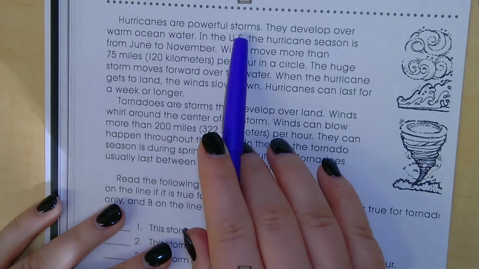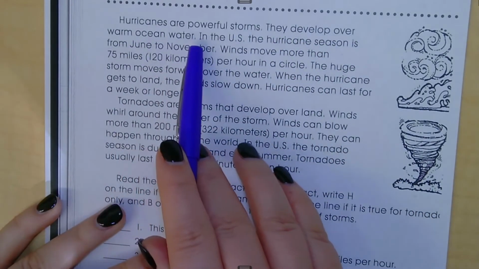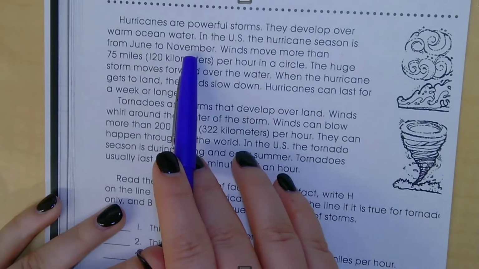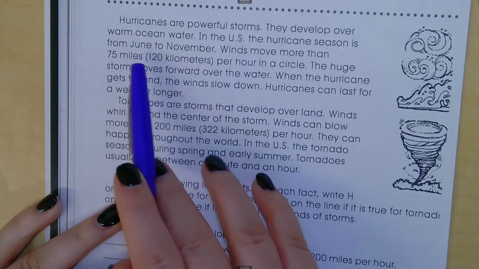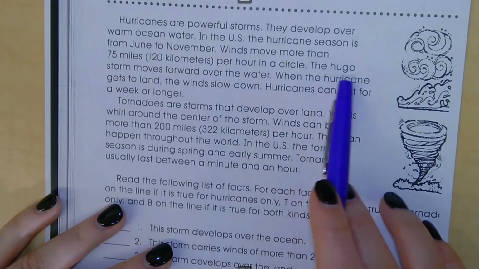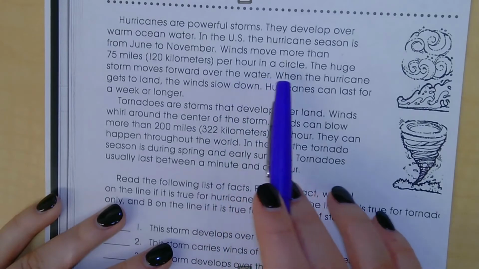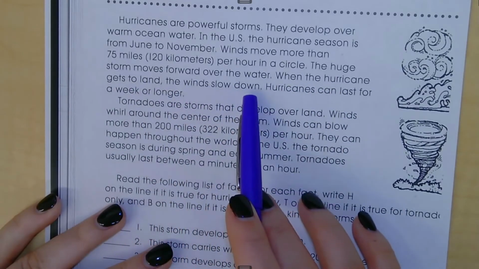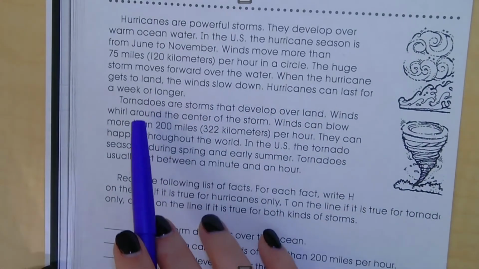Hurricanes are powerful storms. They develop over warm ocean water. In the U.S., the hurricane season is from June to November. Winds move more than 75 miles or 120 kilometers per hour in a circle. The huge storm moves forward over the water. When the hurricane gets to land, the winds slow down. Hurricanes can last for a week or longer.